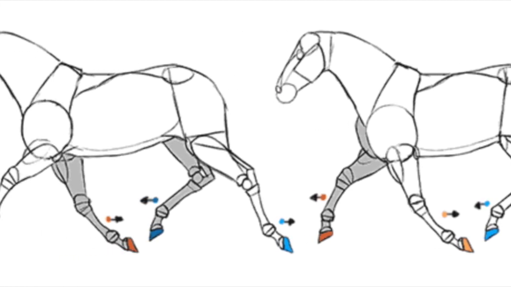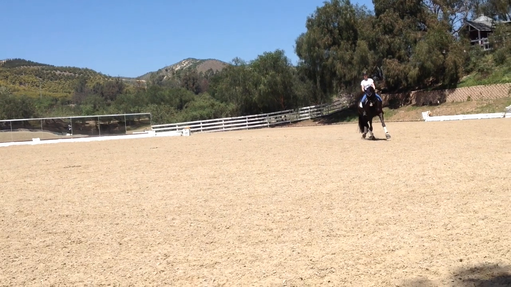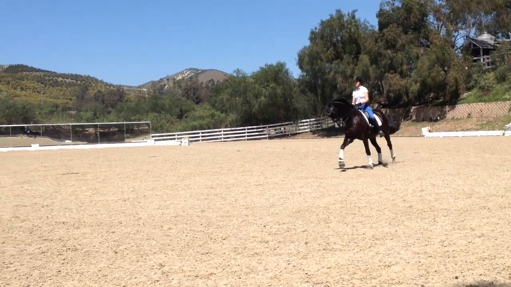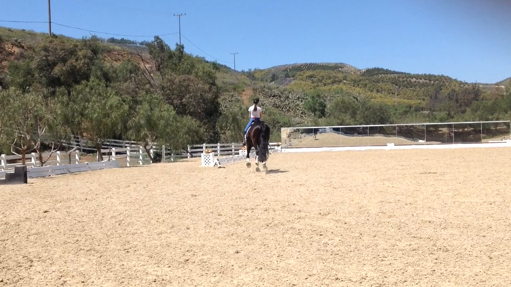The great force exerted on the inside front leg is one of the reasons why lunging must be done in moderation. Working in continuous circular motion can be very strenuous and detrimental to a horse's joints and muscles over time.